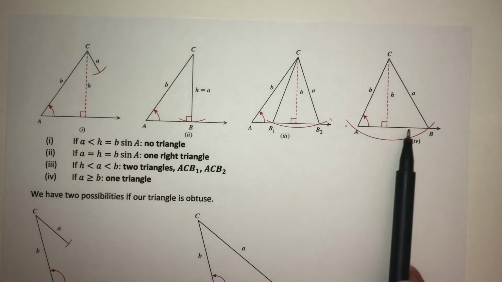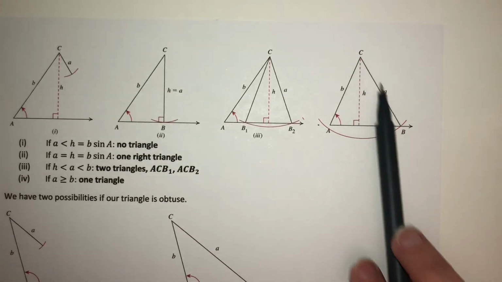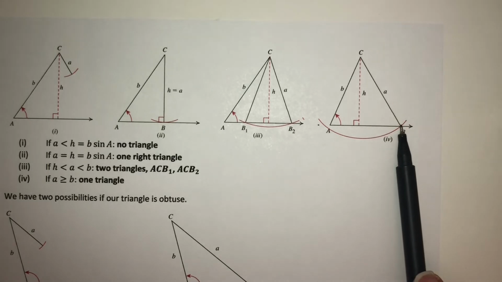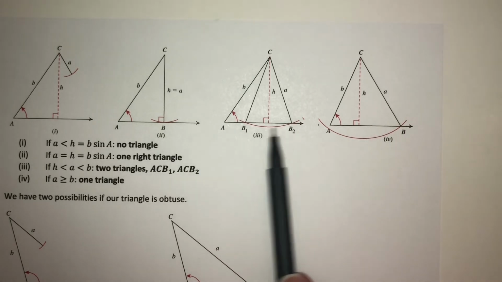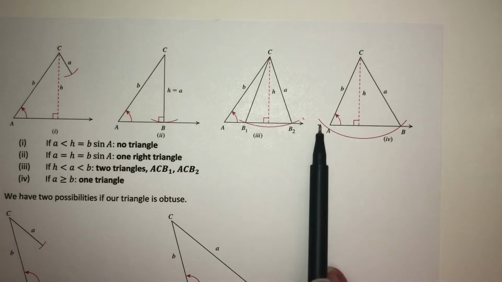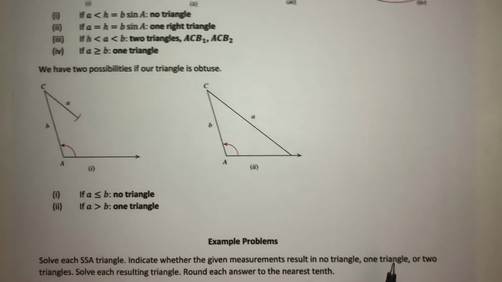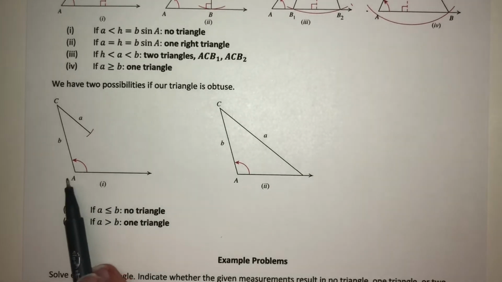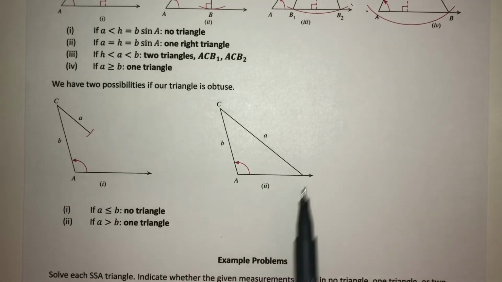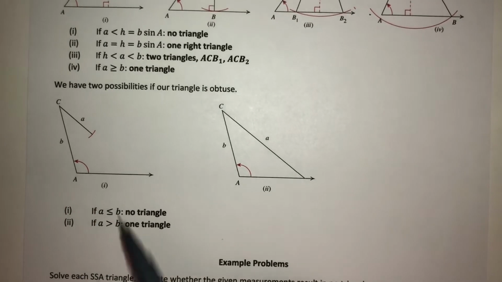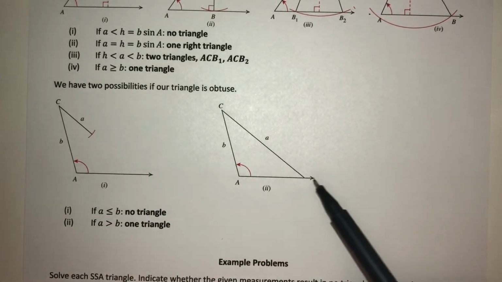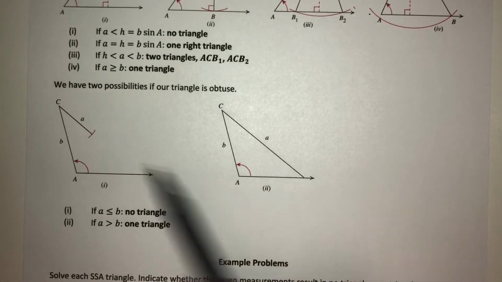Here we have an A value that brings it over here, and if we try to swing it around like we do here, it passes up our angle A. So this would only be one triangle. And then the same kind of thing happens when you have an obtuse triangle. It's just there's not as many possibilities. Either A hits this line here or it's too short.